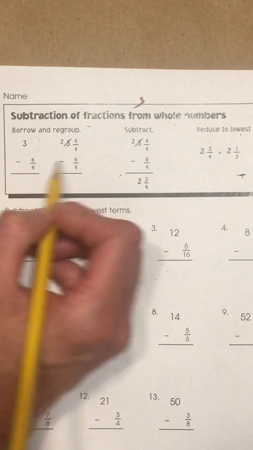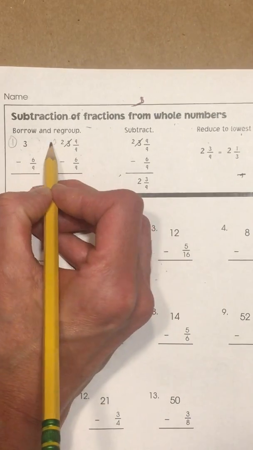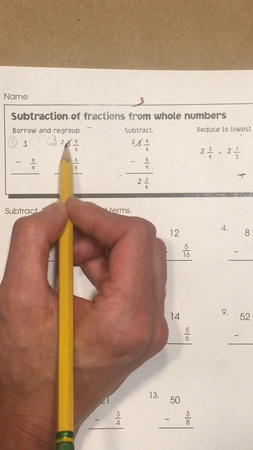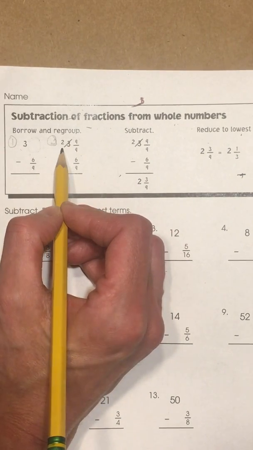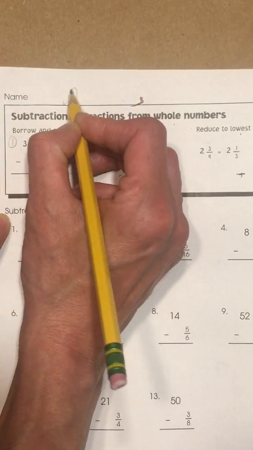So we're going to move over to this step. This was the first look at the problem. The second step is we're going to borrow. We take 3 away. We cross off the 3 and we take 1 away. I'm going to write that 1 up here.